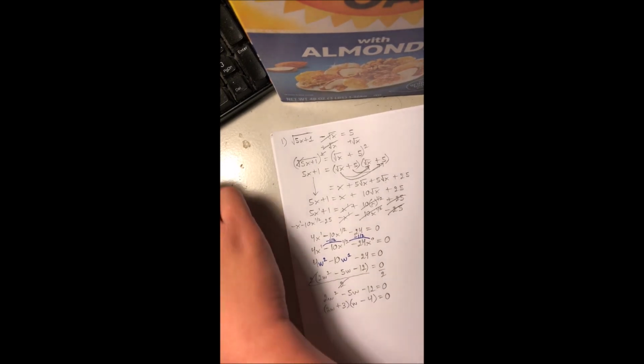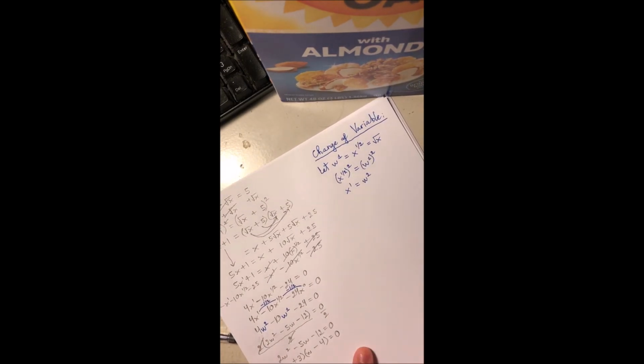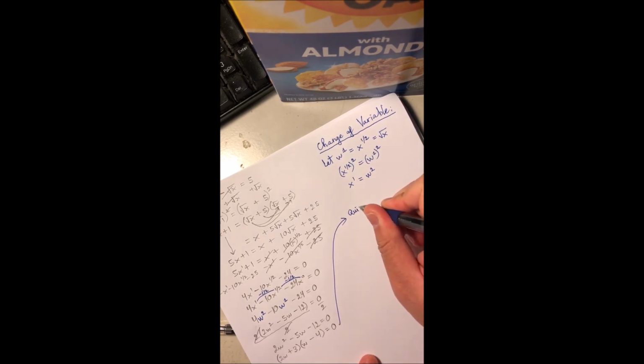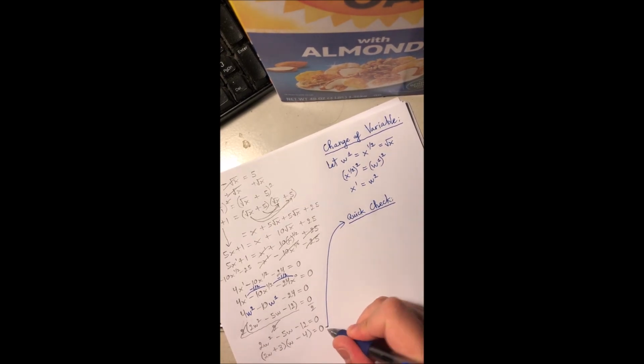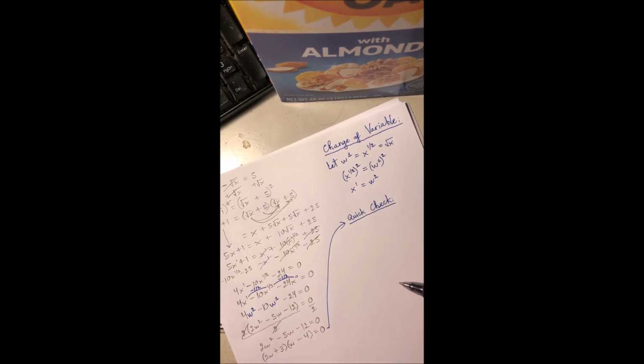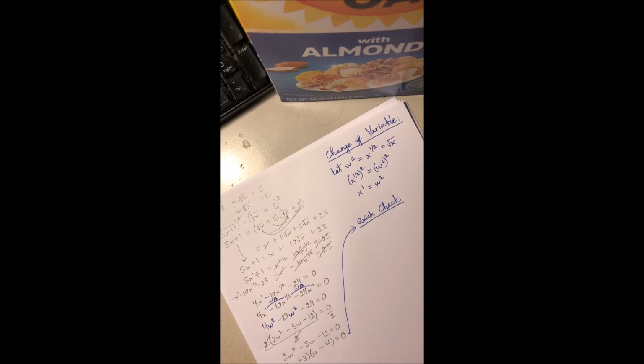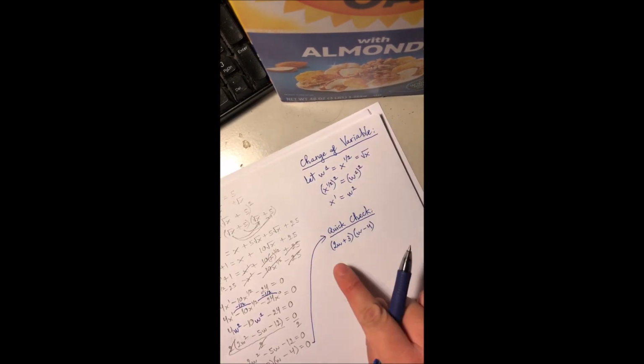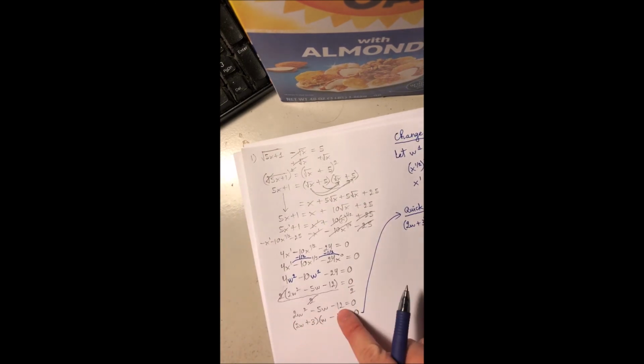Let's check it real quick on the right-hand side. I'll move it here. Just a quick check. Of course, you can check it mentally too, but when you do math, you want to show your work. The more work you show, the less points you lose. In this case, we have the binomial 2w plus 3 multiplying w minus 4. If I FOIL these two and get back the left-hand side, then this is the factor form of the left-hand side.